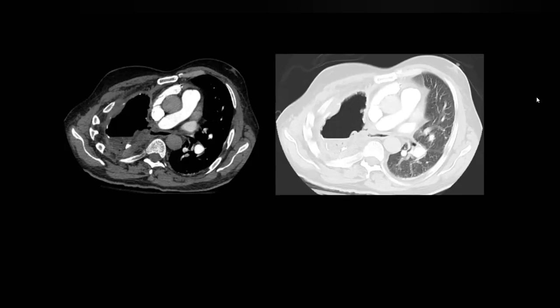There is communication of this cavity with the central airway, and there is... I'm not showing that here. There was no communication with the central airway. There's no image of the central airway here. You mean here? Yes, this is the esophagus. Okay. So are you saying that there is communication with the esophagus?